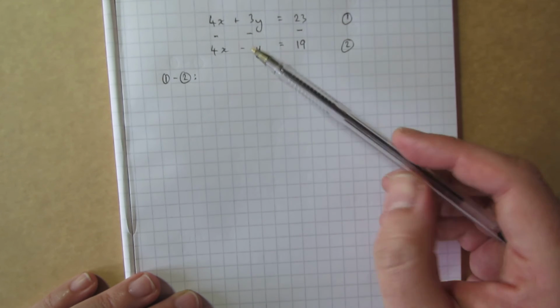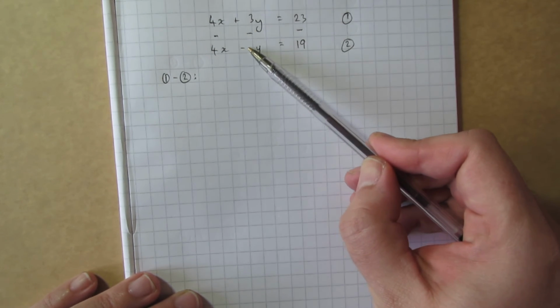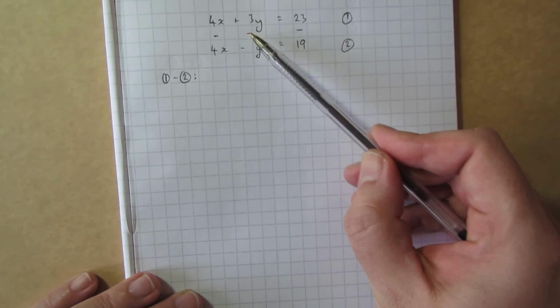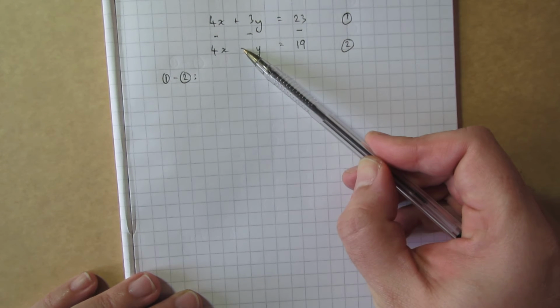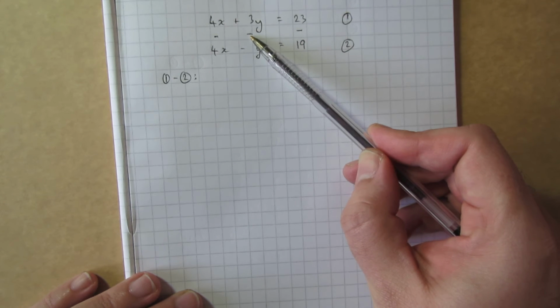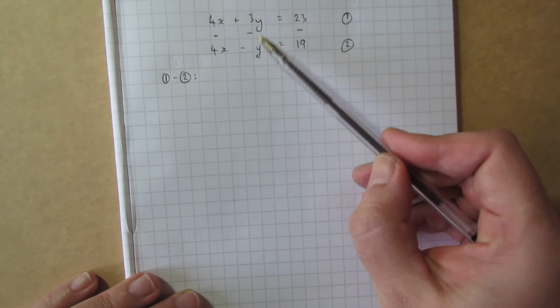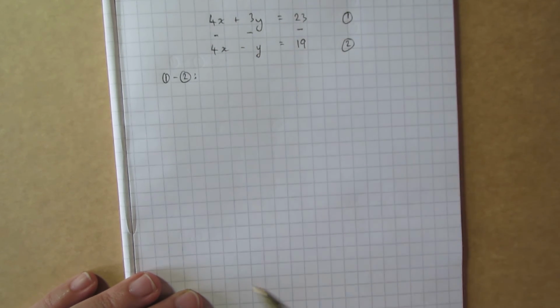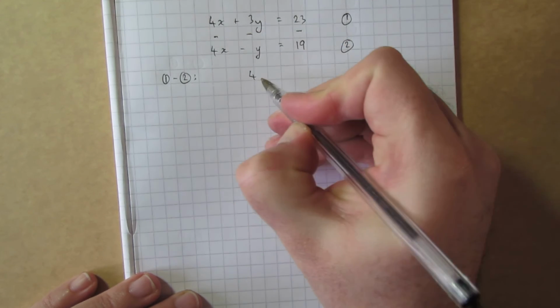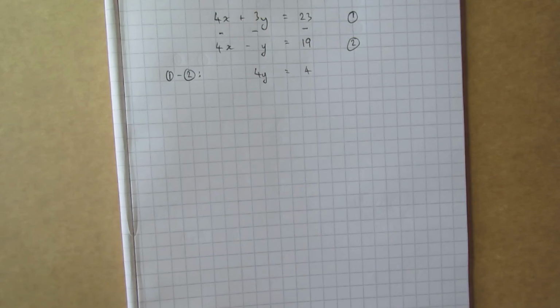Now this is a little bit more awkward than the last example, perhaps, but again I hope that you understand that two negatives here will combine to make a positive. If we hadn't written that negative there, we would struggle to get this correct at this stage. So positive 3y plus a single y makes 4y, and 23 take 19, 4.